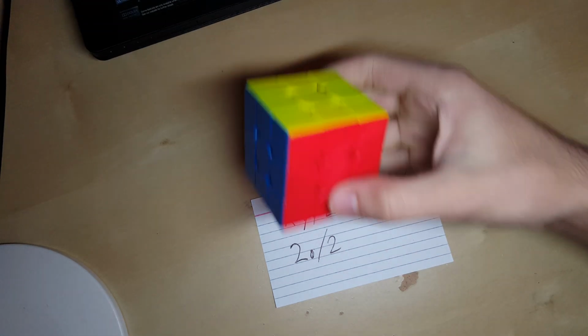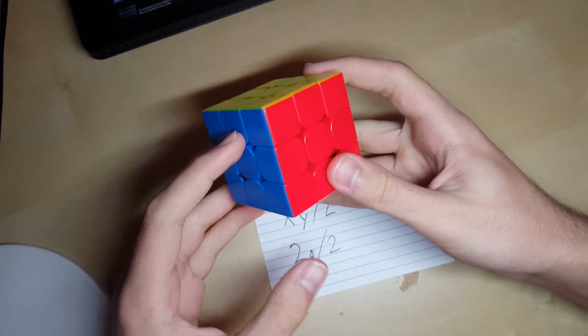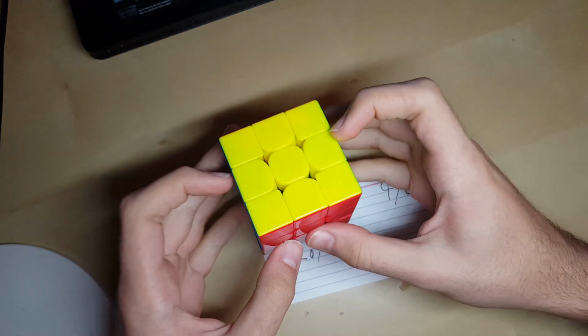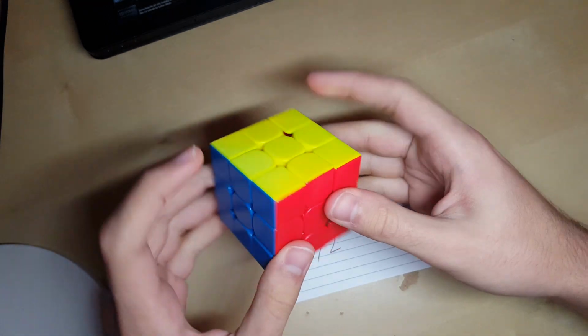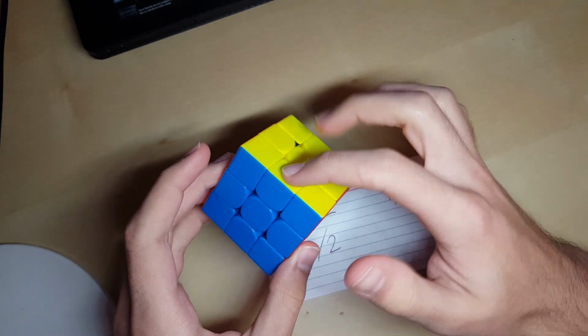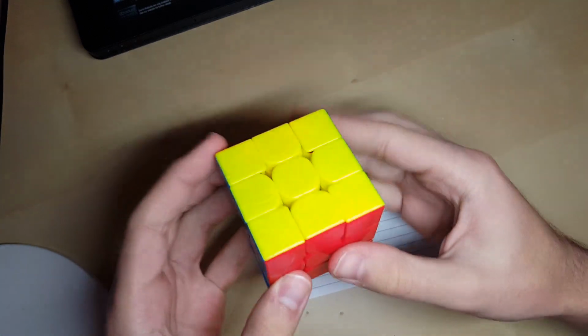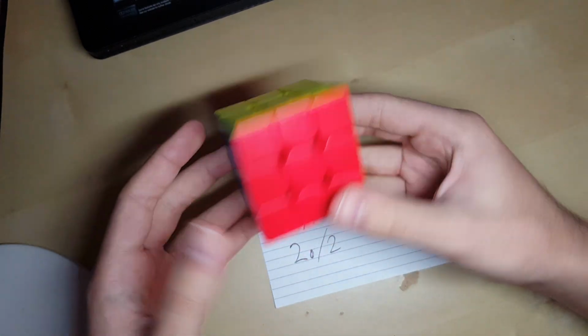So today I'm starting a new series where I'll be showing you all of the EOLR cases. Those are the algorithms you use to solve the edge orientation and the left and right edges at the same time in the last 6 edges step of the Roux method.